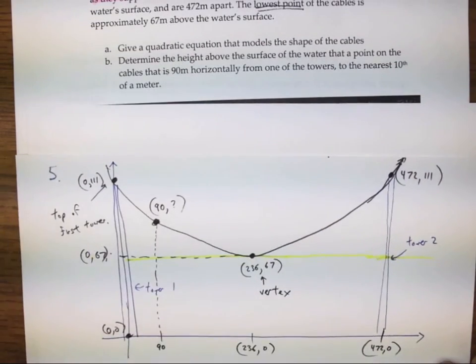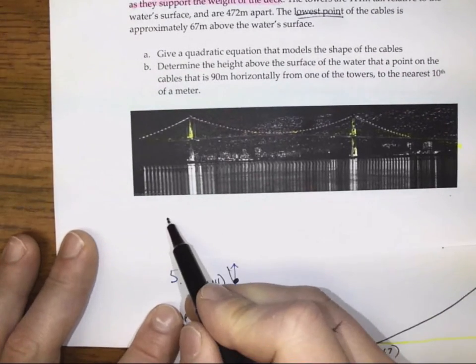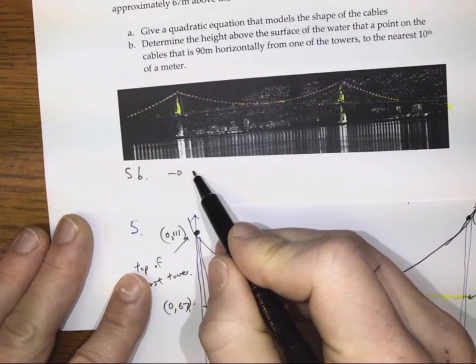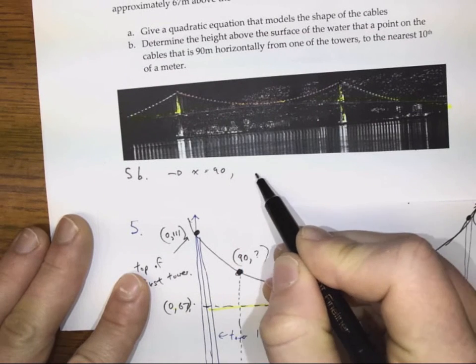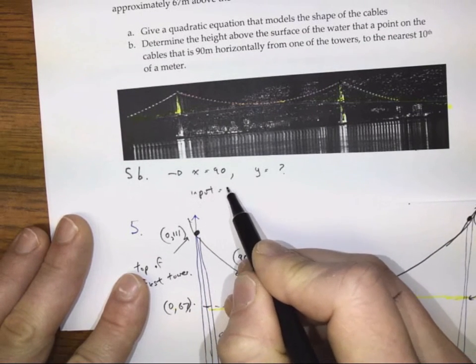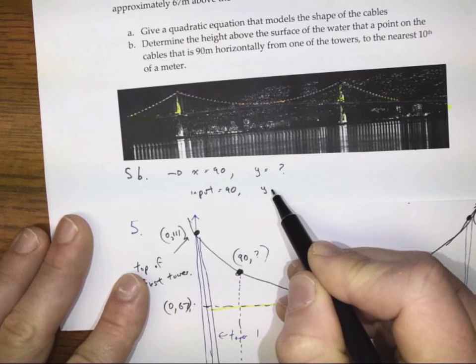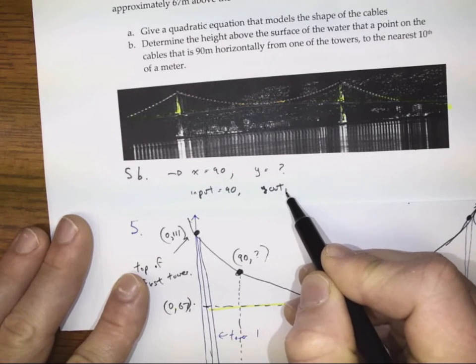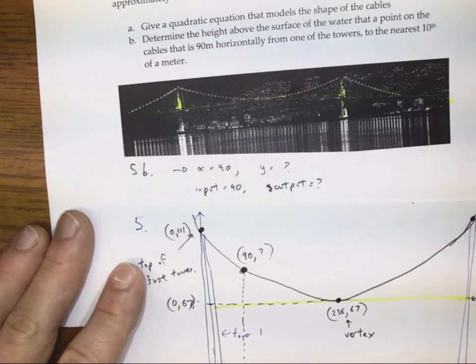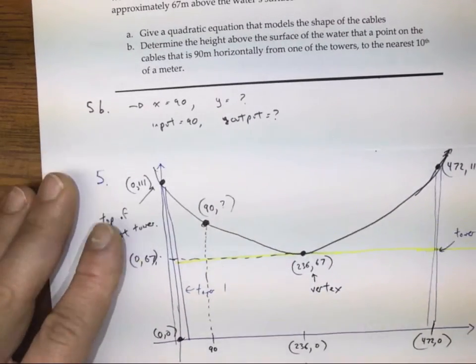Okay, so for 5b, we're looking for the point. So x is 90, y is what? Or in other words, our input is 90. What's our output? So what we can do is use this formula to solve for that.